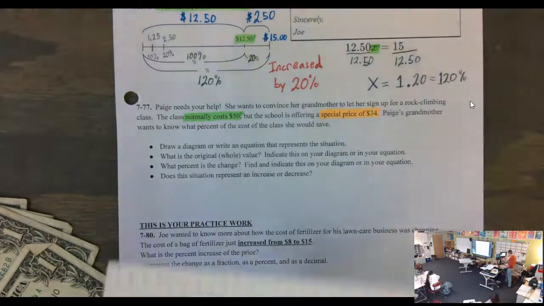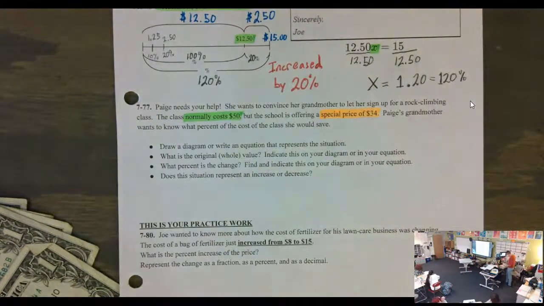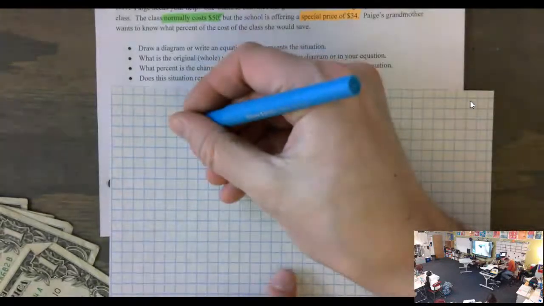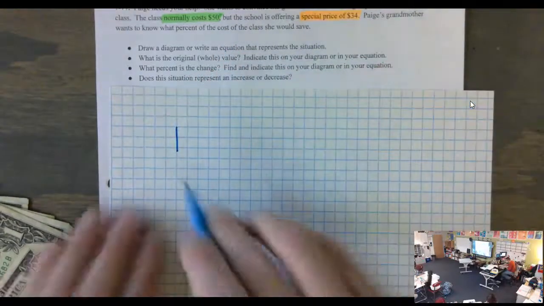I will also make you guys more graph paper over there. Now, I'm going to be all particular since I'm using graph paper. I'm going to count out 10 boxes to be my 100%.